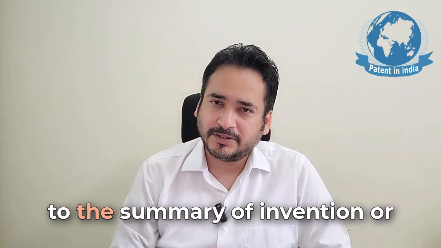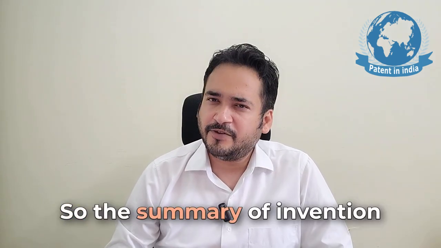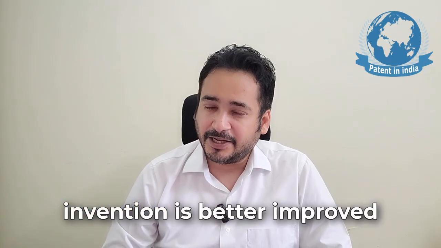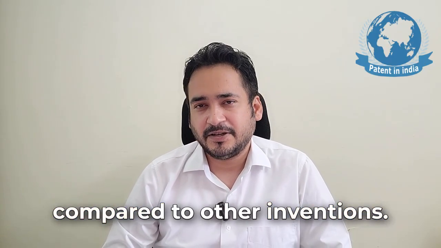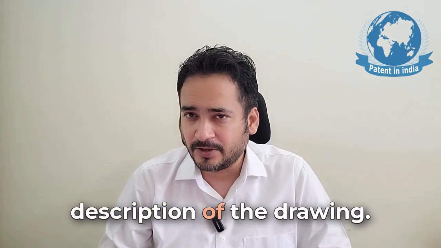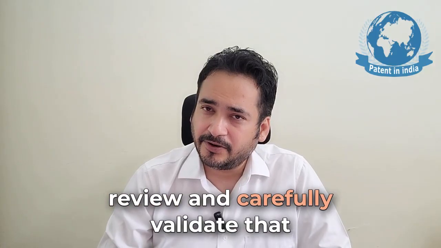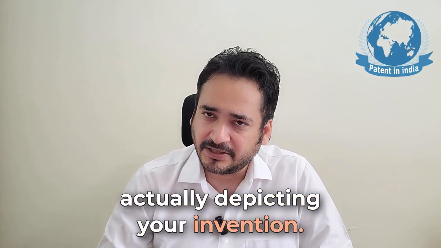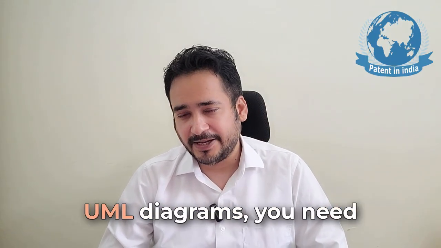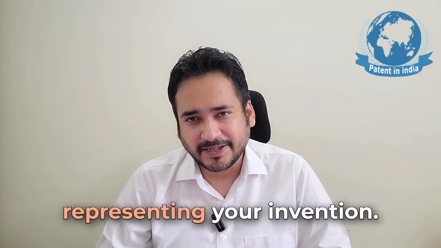And then we can proceed to the summary of invention or objects of the invention if it is part of the application. So the summary of invention should actually define why your invention is better, improved compared to other inventions. Now you can move to the detailed description of the drawing or brief description of the drawing. In fact, drawings also you need to review and carefully validate that they are actually depicting your invention. There are flow charts or maybe some user experience diagram, UML diagrams. You need to validate they are accurate and properly representing your invention.